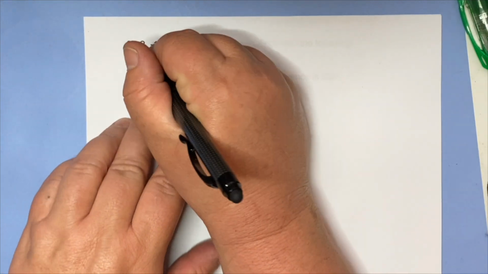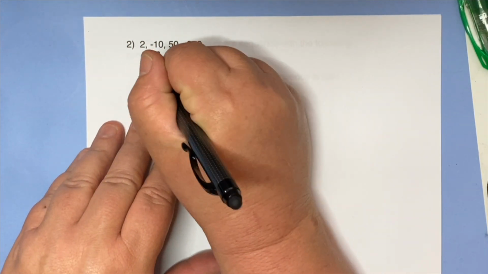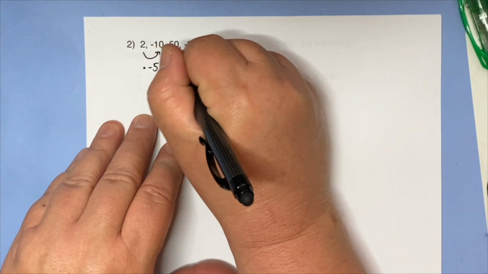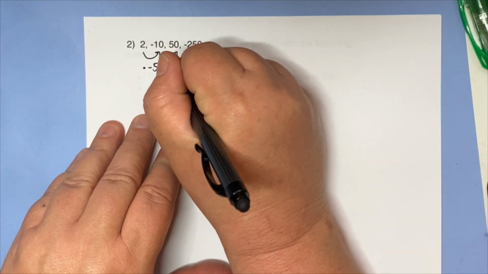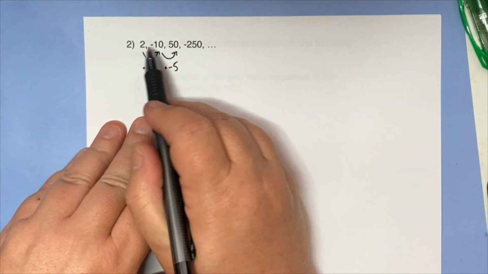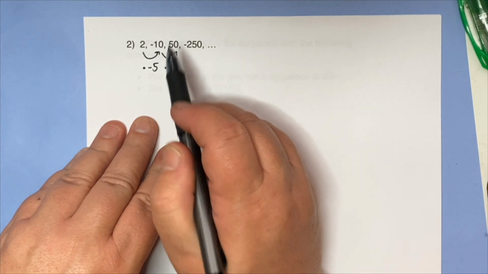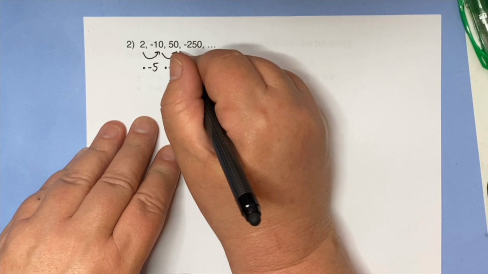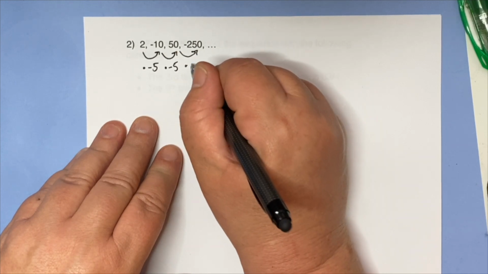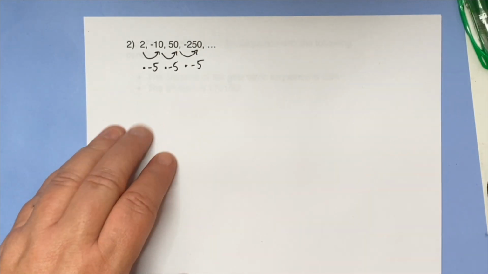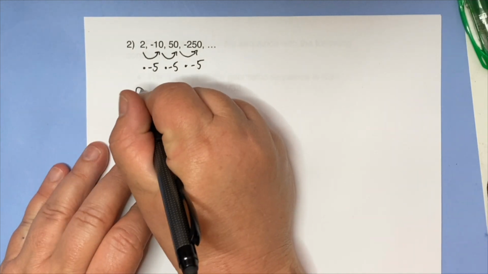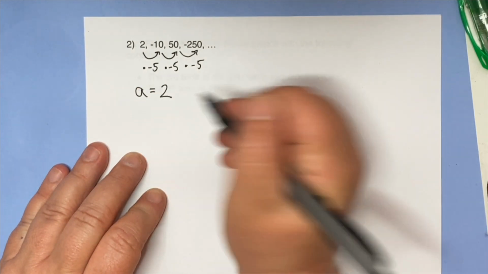But if we take a look here, this is multiplied by -5, and then this is multiplied by -5, right? 2 times -5 is -10. -10 times -5 is 50. 50 times -5 is -250. So our first term is A, which is 2.